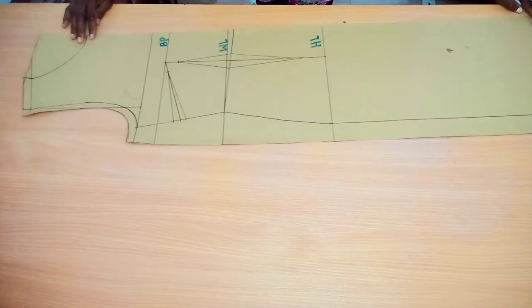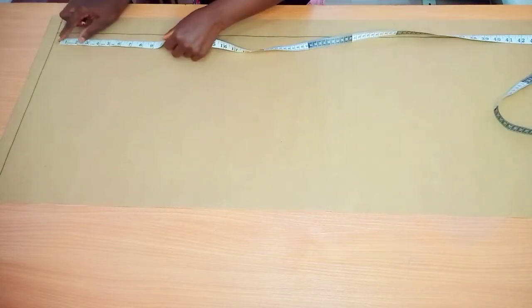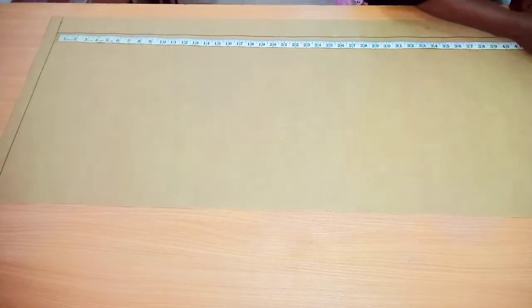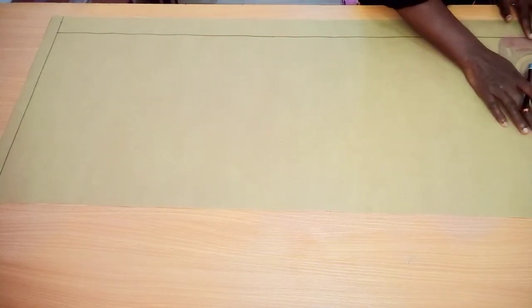Next we begin the back bodies. So I've gone ahead to mark out the starting point and the space for the zipper allowance. So let's insert the dress length of 44 inches. It's basically the same thing with the front pattern, just that some things are quite different from the front bodies.